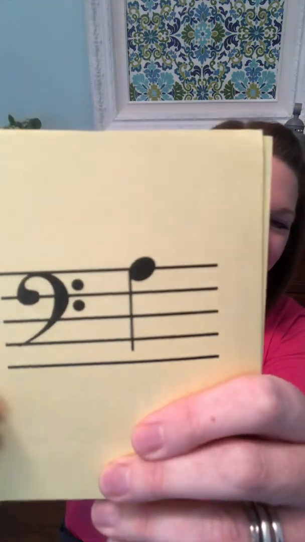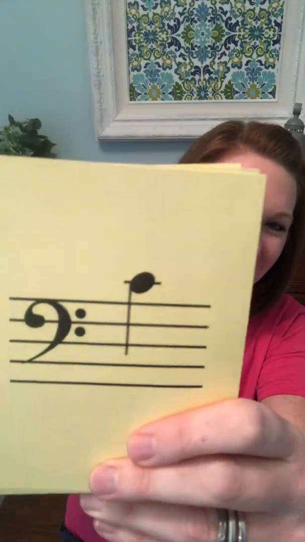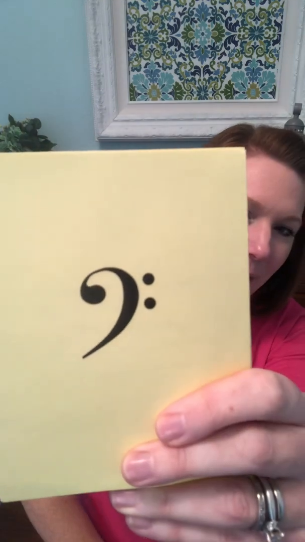I'll bring them closer one more time. A climbs up, B climbs up to C, and those are our first 3 notes we're going to learn on the bass clef.